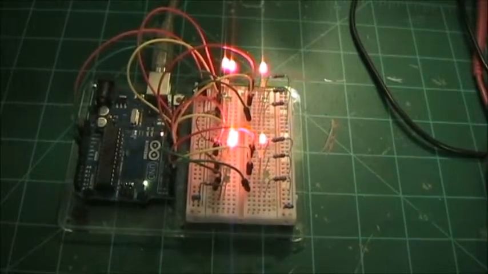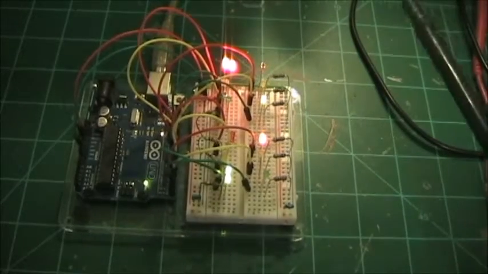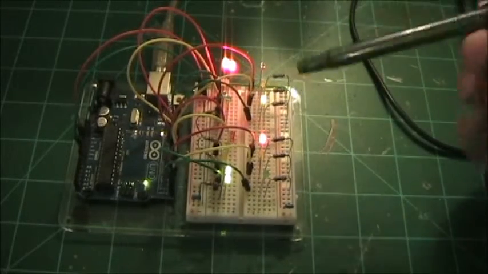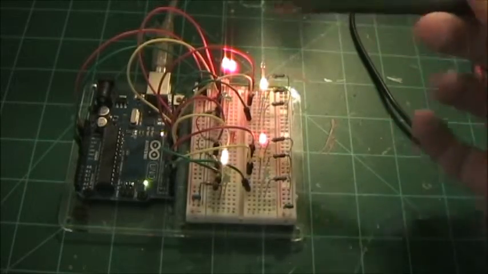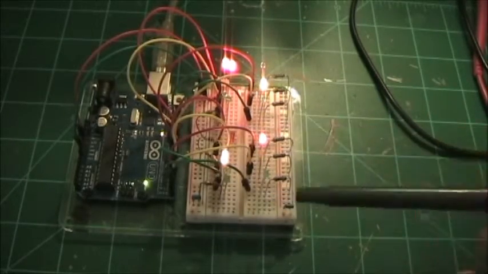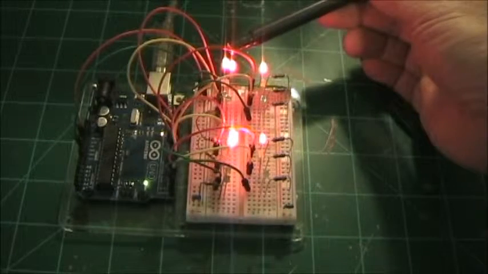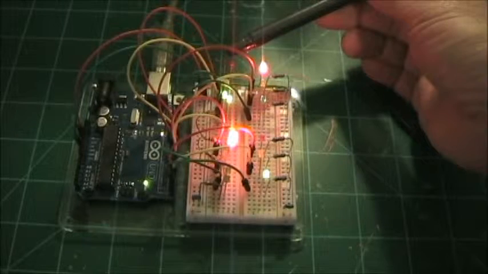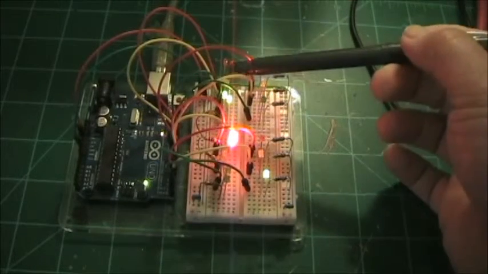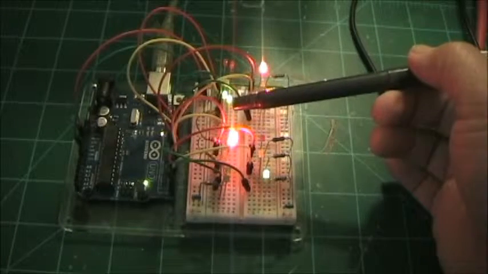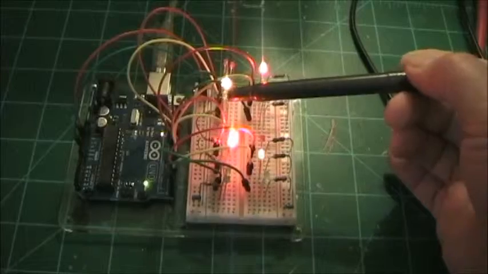Now I've got a test going on my Arduino, and I've got the first intersection basically set up here and the second one here, and I've got 2 LEDs for the main road. On each pin I've got 2 LEDs, red, yellow, and green, because I can drive 2 off of 1 pin.